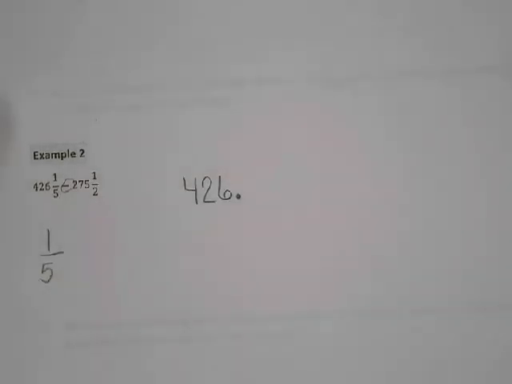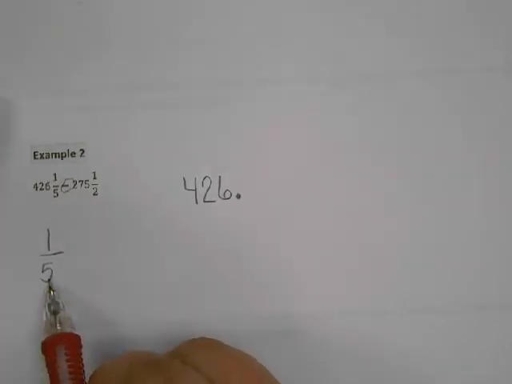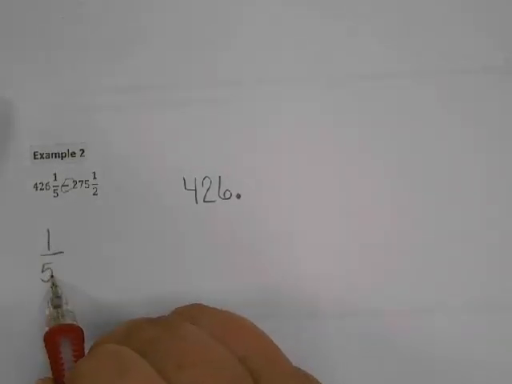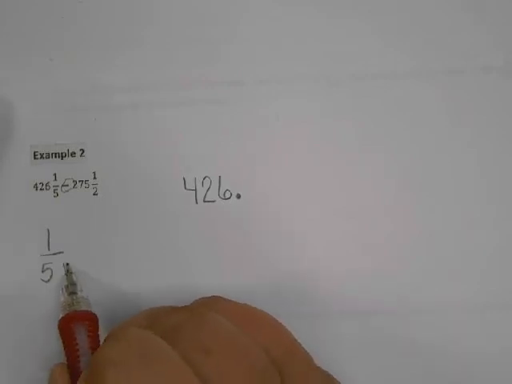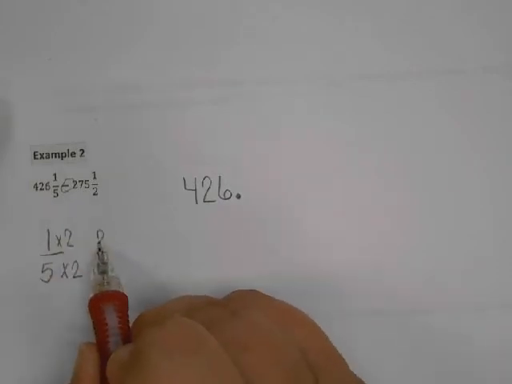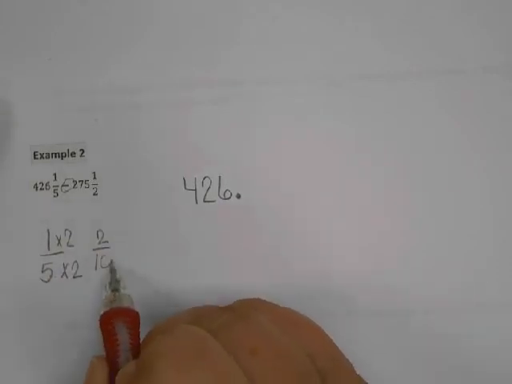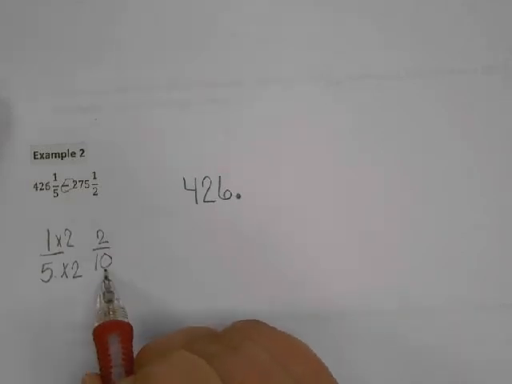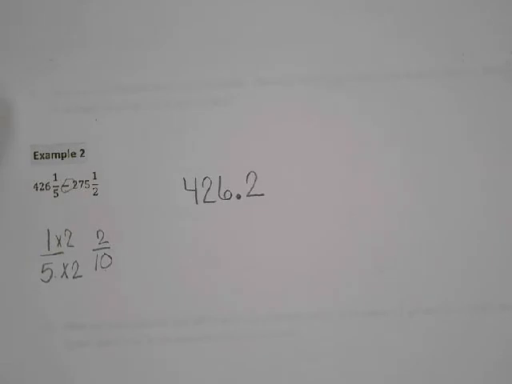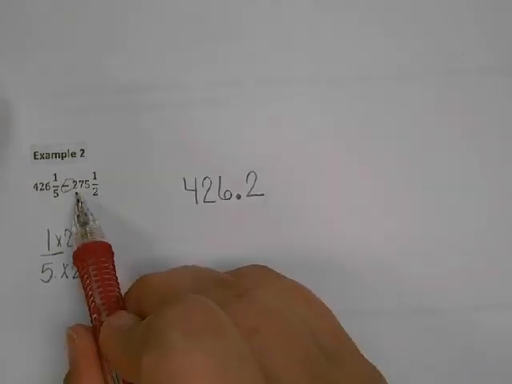And if you remember in our notes, we talked about when we have a number that's not 10 or 100, we can try to change that number to 10 or 100. So I know that I can easily change 5 to 10 by multiplying it by 2. Whatever I do to the bottom, I have to do to the top. So 1 times 2 is 2, and 5 times 2 is 10. I write 2/10 as 0.2.